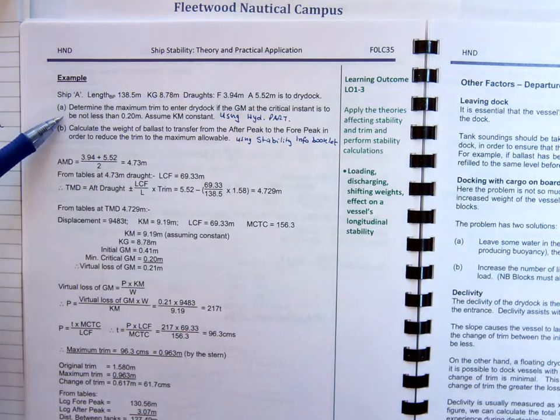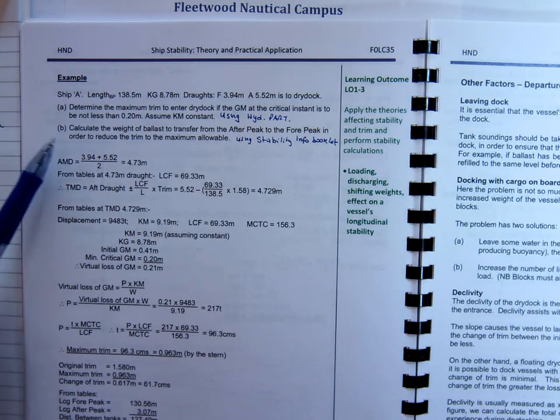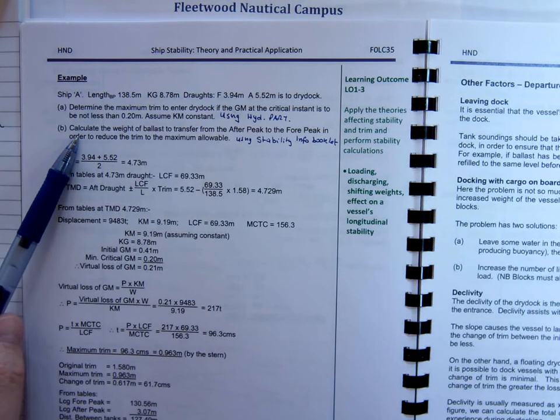So if we wanted to enter the dry dock and have a GM at the critical instant of 0.2, then our trim to start with must be 0.963 by the stern. The second part asks us to calculate the weight of ballast transfer from the aft peak to the fore peak in order to reduce the trim to the maximum allowable.